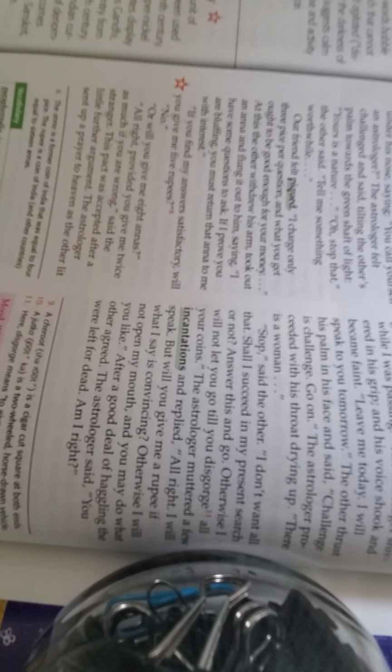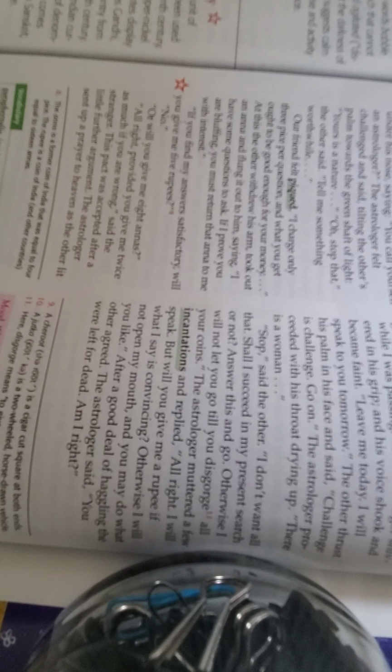At this, the other withdrew his arm, took out an anna, and flung it out at him, saying, "I have some questions to ask. If I prove you are bluffing, you must return the anna to me with interest. If you find my answer satisfactory, will you give me 5 rupees?" "No." "Will you give me 8 annas?" "All right, provided you give me twice as much if you are wrong," said the stranger.